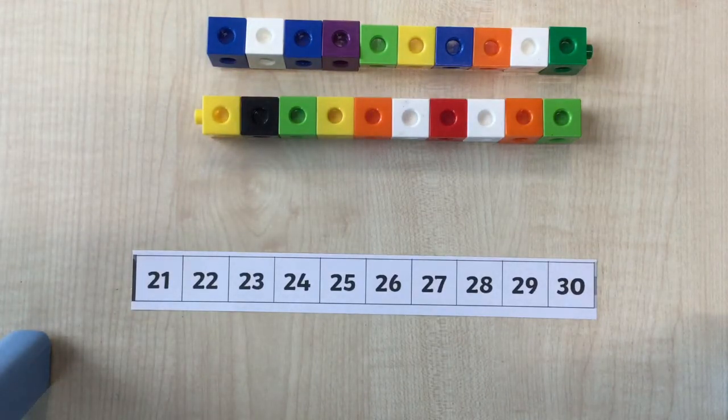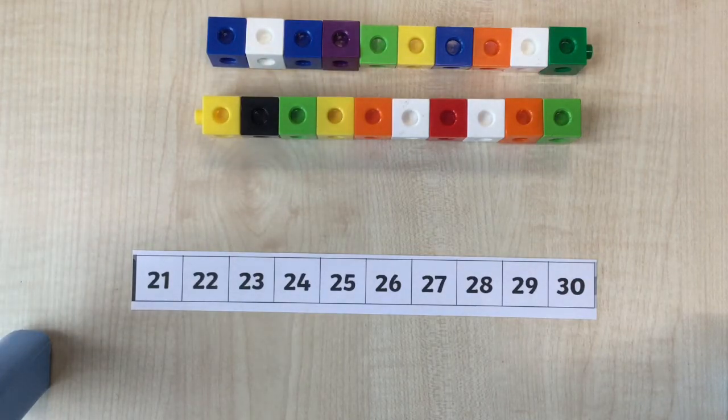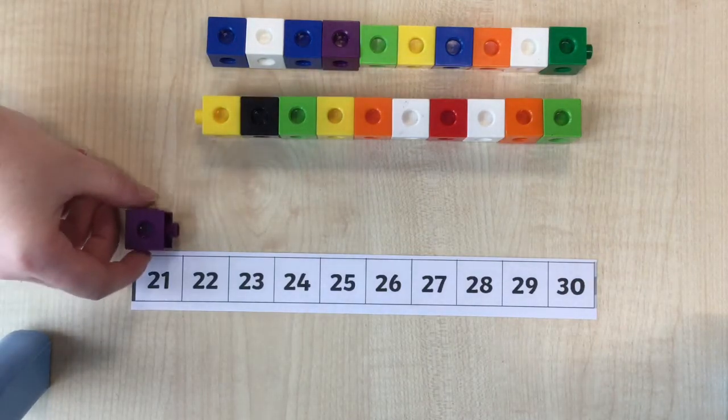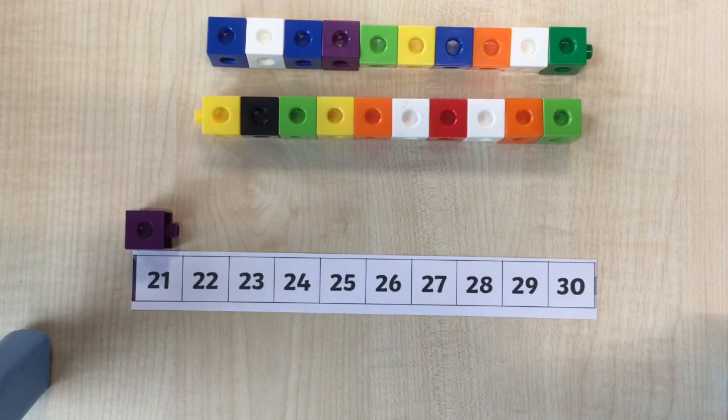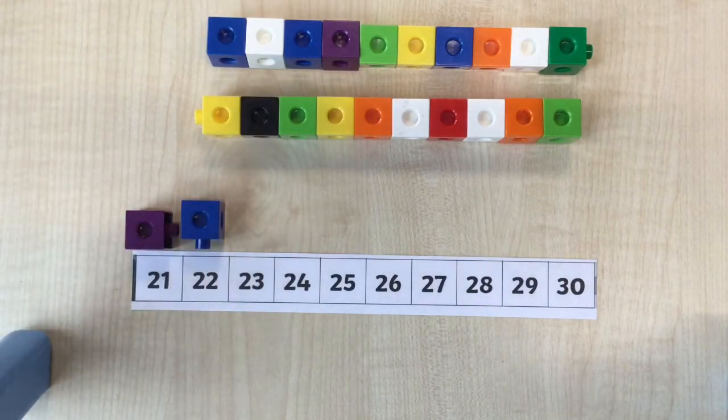Now I want to count on from 20 using my number track to help me. Okay, so you can count along with me. So I already have 20. I'm going to add one more. How many do I have now? 21. One more is 22.